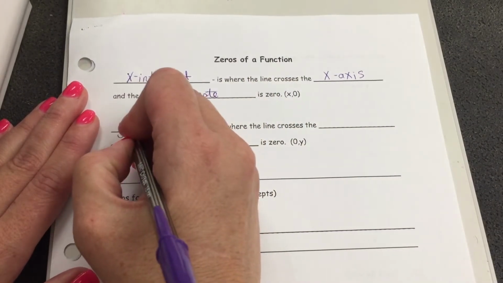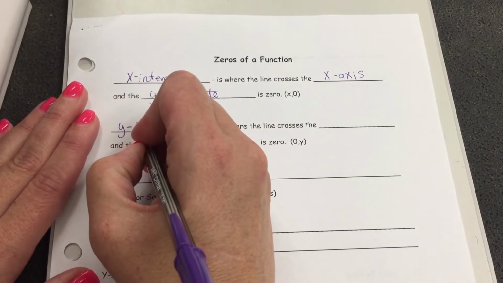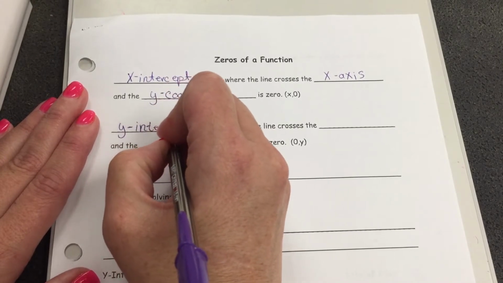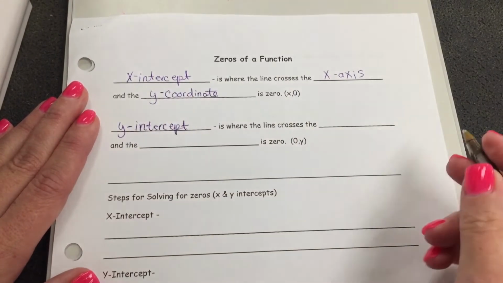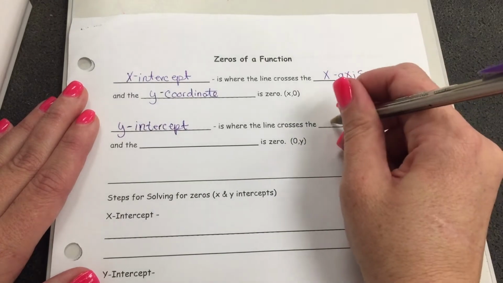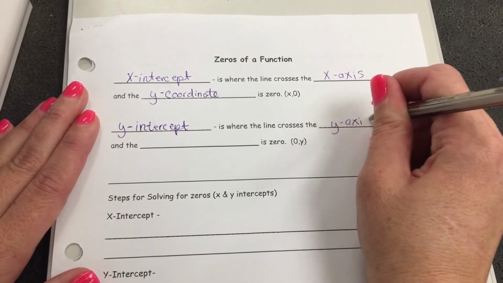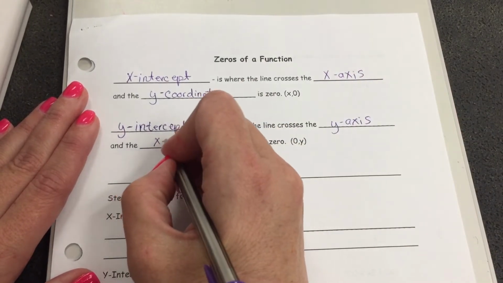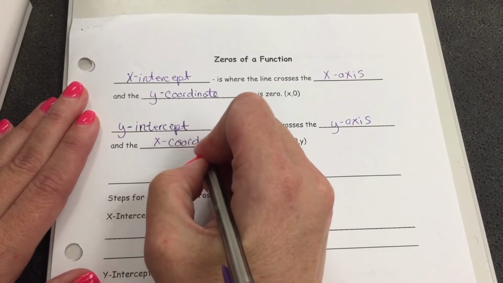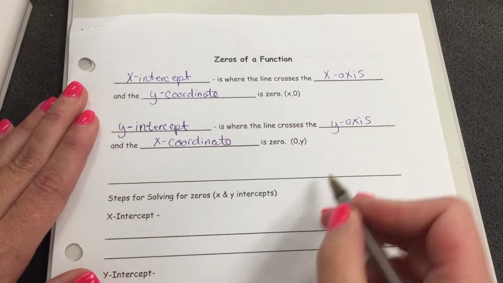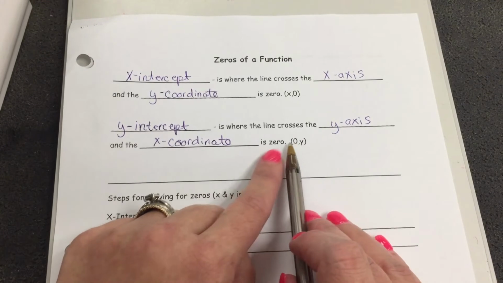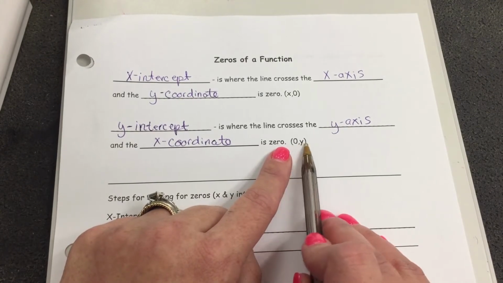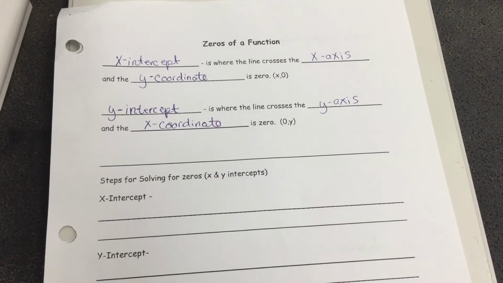The other vocabulary word I want to go over is y-intercept. This is where the line crosses the y-axis, and the x-coordinate is 0. So if your x-coordinate is 0, your ordered pair is going to be 0, and then whatever it crosses the y-axis.